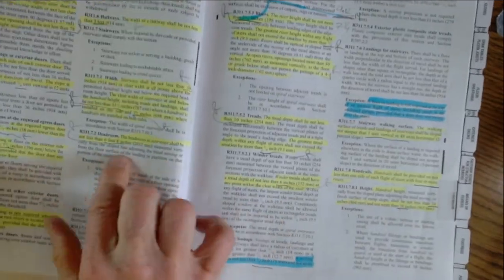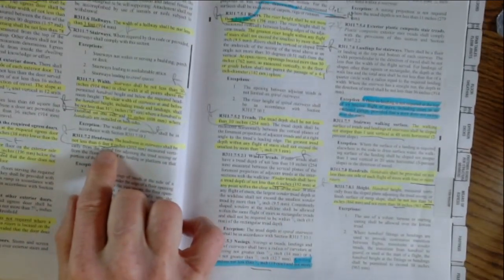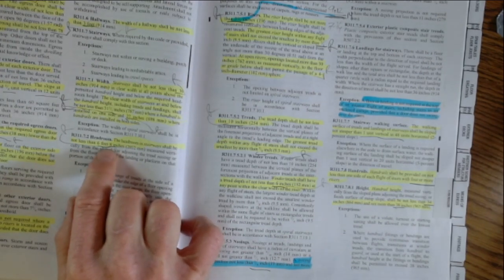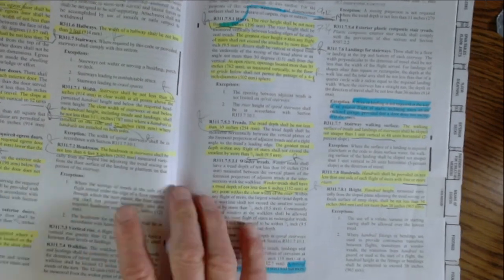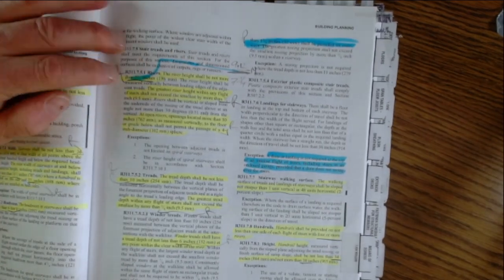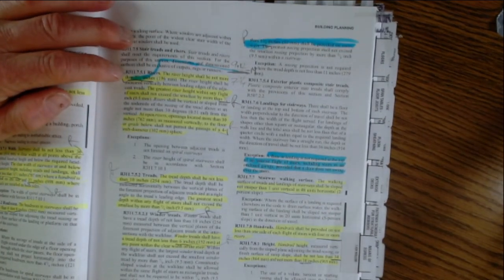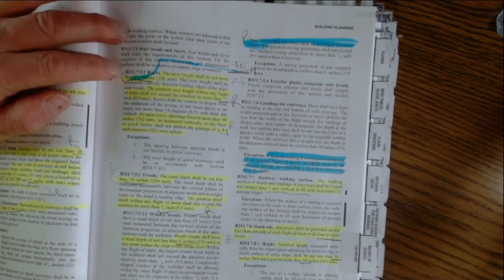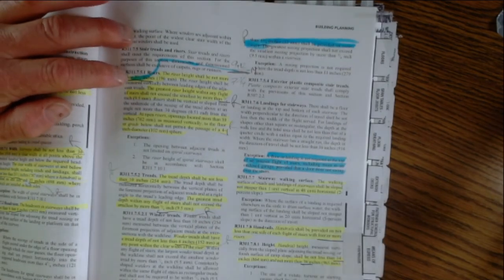Okay, 6 feet 8 inches. Keep in mind, this is 80 inches. That's the head clearance in a standard stairway. Technically, it's 6'6" or 78 inches for doors in residences, and also for winding stairways. So a little bit different.